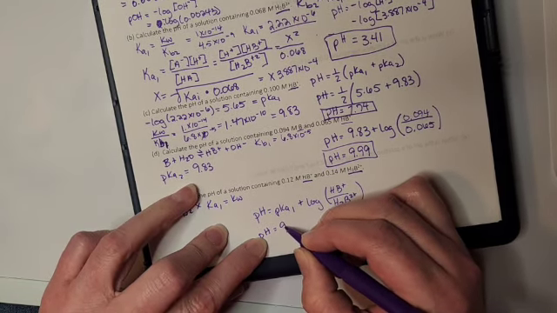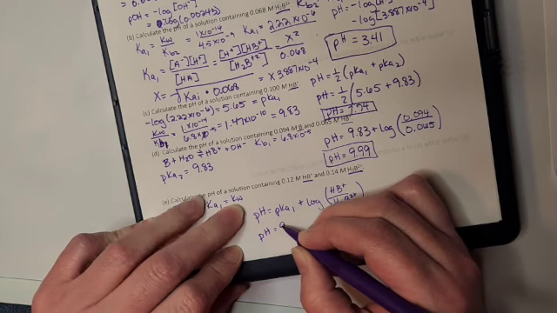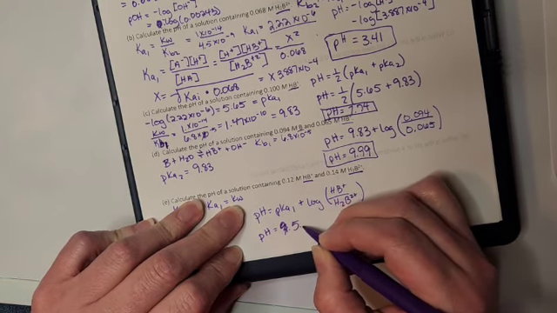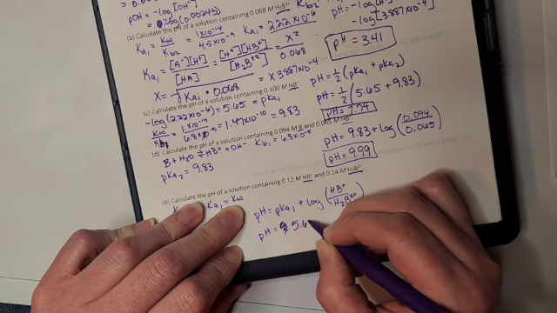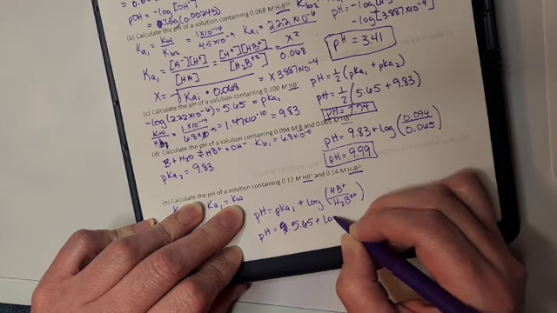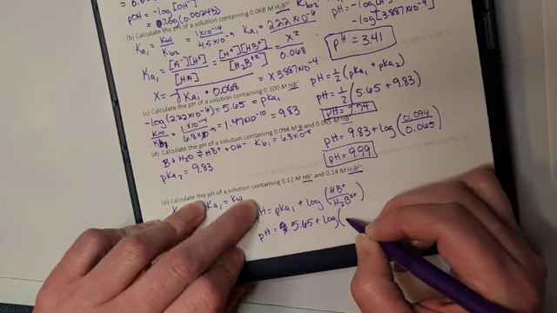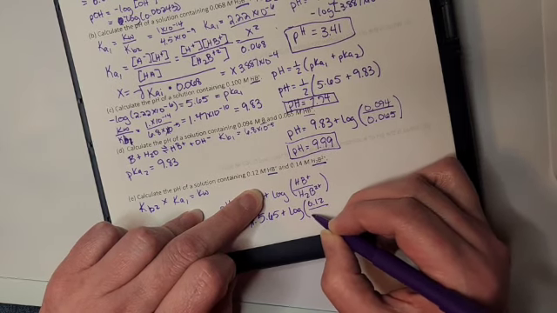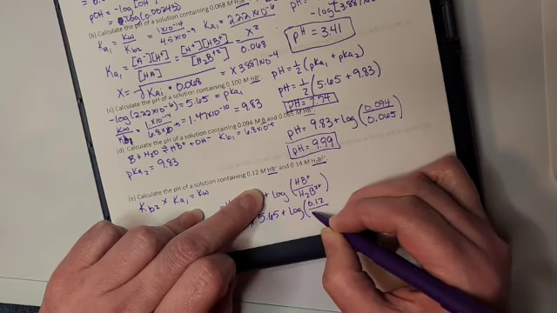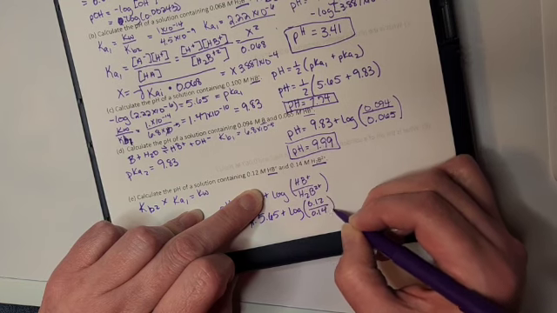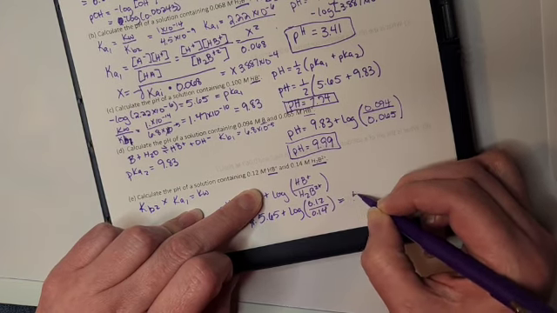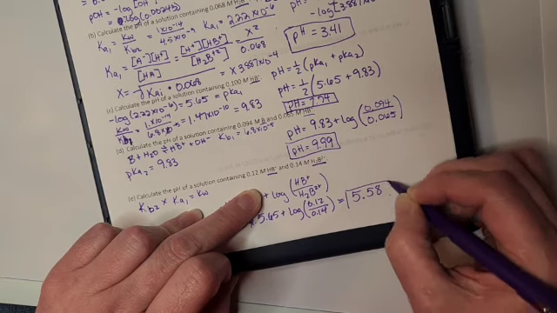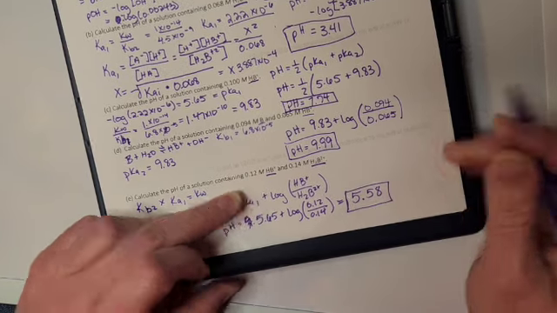Nope. I wrote the wrong one down. Okay, so pKa1 was 5.65 plus the log of 0.12 over 0.14. We run those numbers, and that's going to give us a pH of 5.58 on that.